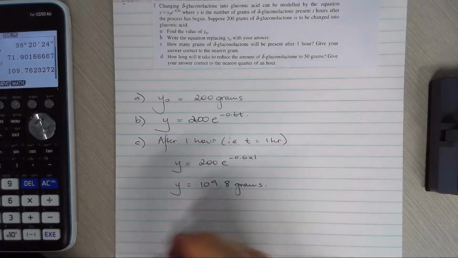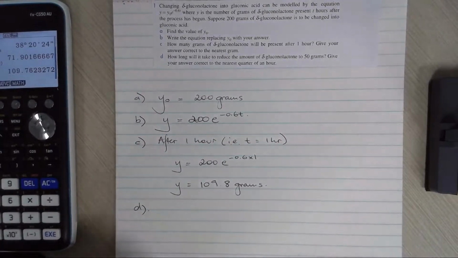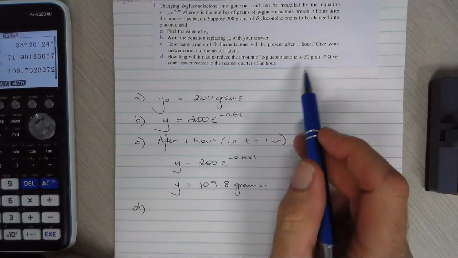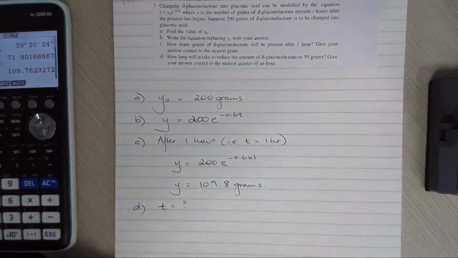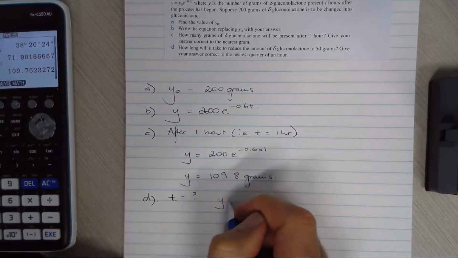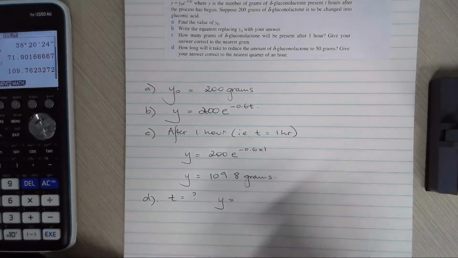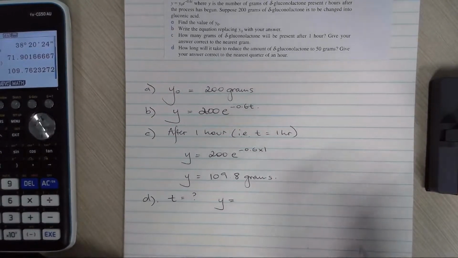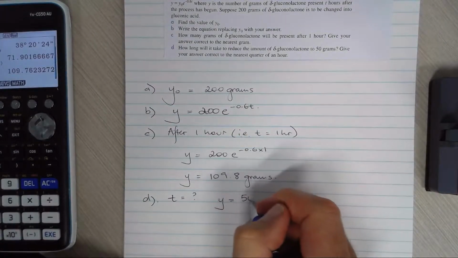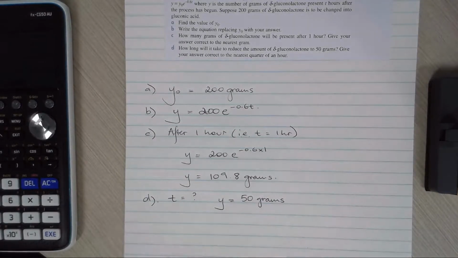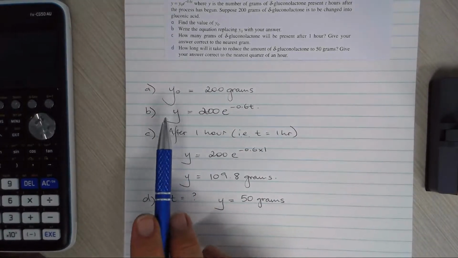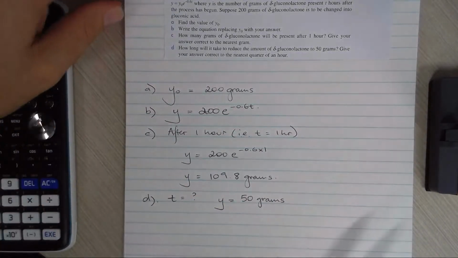Now part D says, how long will it take to reduce the amount of gluconolactone to 50 grams? So time is now unknown, but we do know that y is going to be 50 grams. It won't be 150 because that's how much it has reduced by. The y actually represents what it actually is, so it'll be 50 grams.